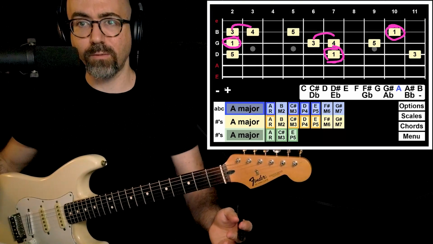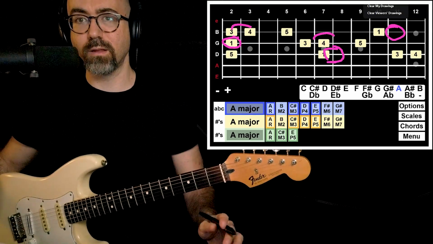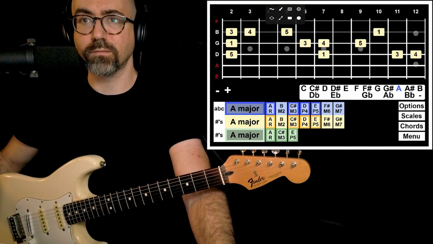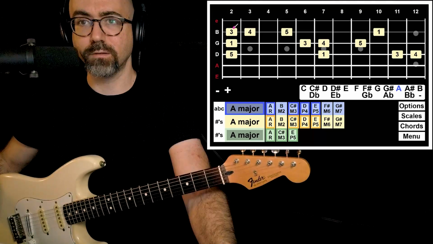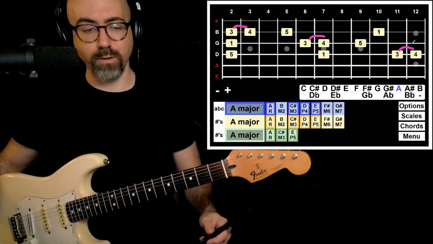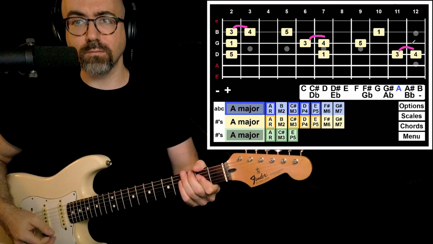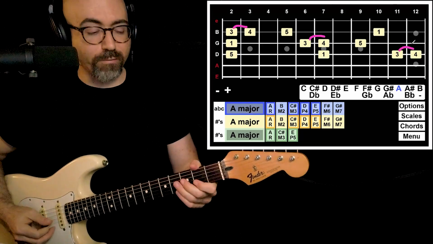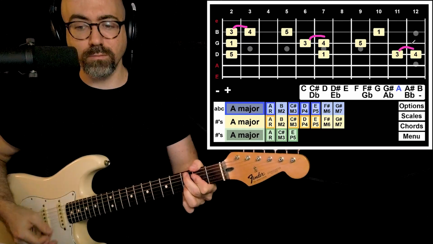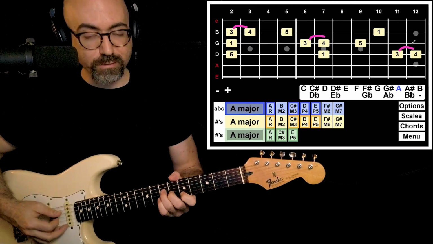Let's extend this view by 1 fret. There it is. I threw all the artwork off. Three to the 4, 3 and 4. So now if you know where the 3 is, you know where the 4 is, and you can learn this in every position.